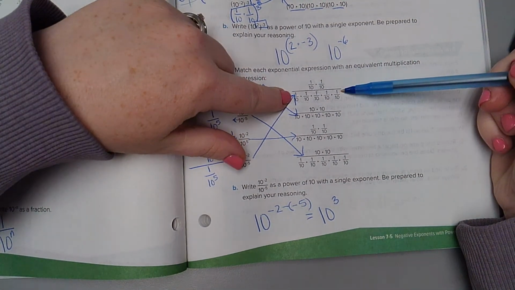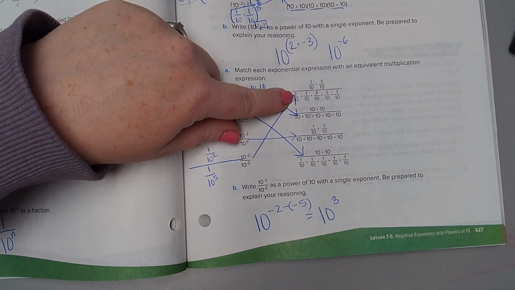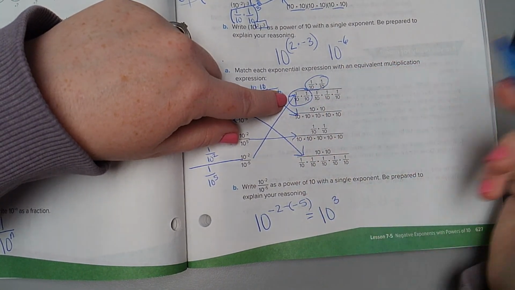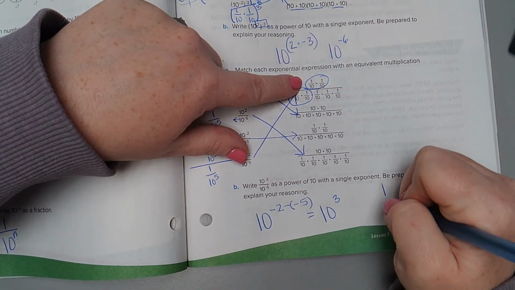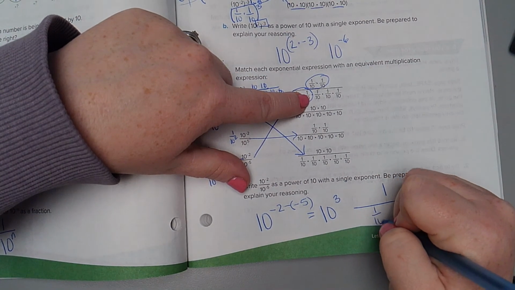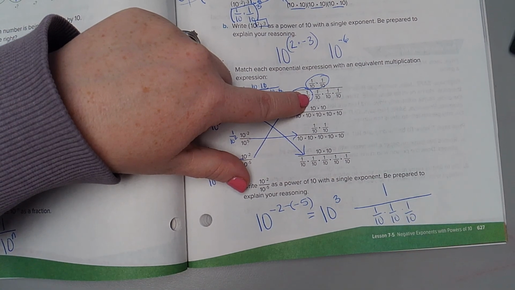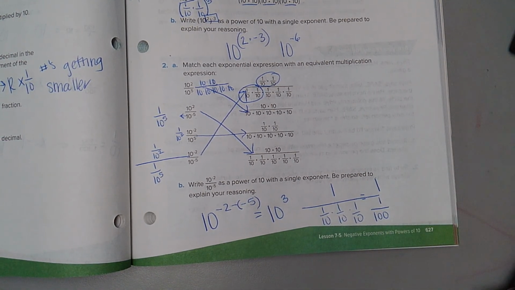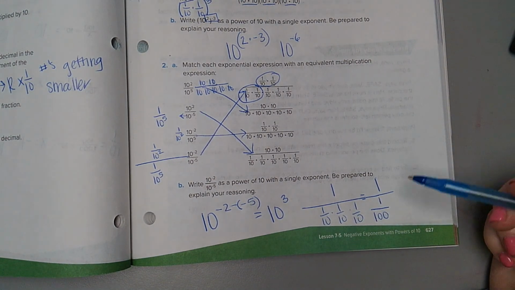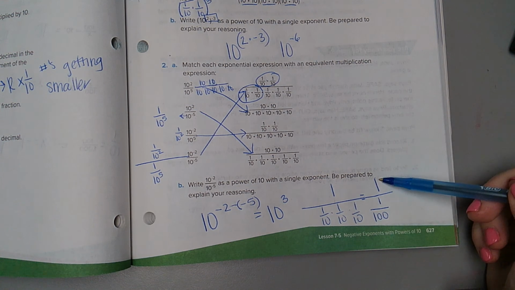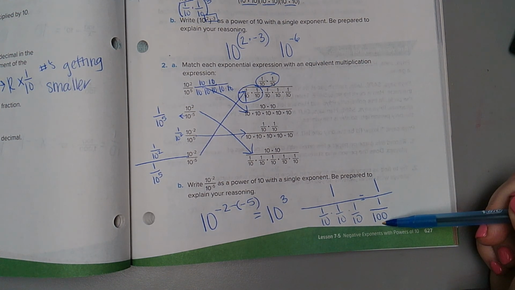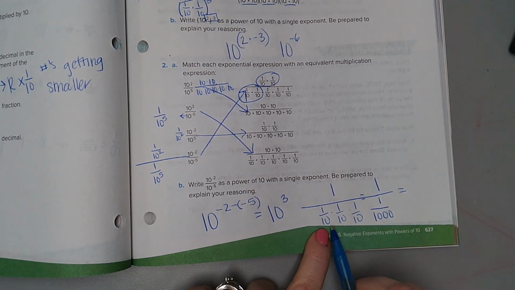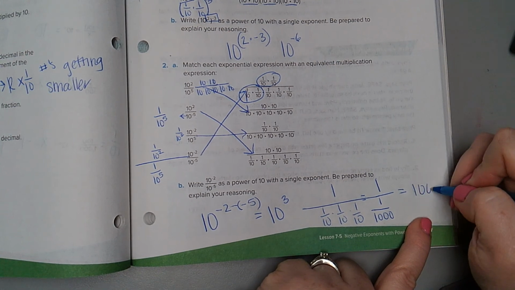If we were to look at this problem, and I'm going to, because this is the one that went with it, cross off those that are the same. So I have 1/10 times 1/10. So this and this. They are the same. So I now have 1 divided by 1/10 times 1/10 times 1/10, which is the same as 1 divided by 1/100th. So 1 divided by 1/100th is equal to, thousandths, 10, 100, 1,000, is the same as 1,000.